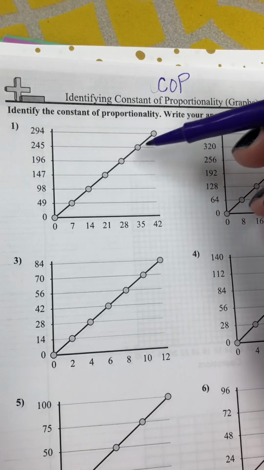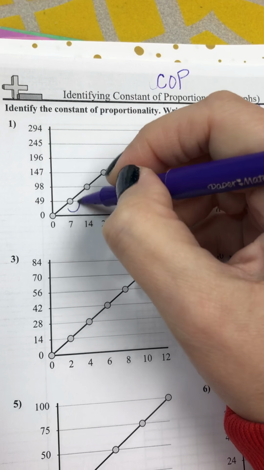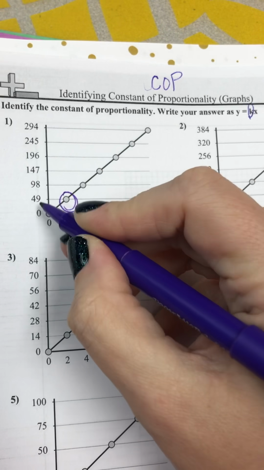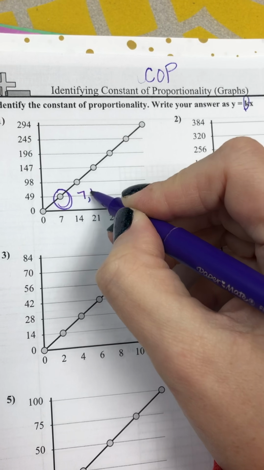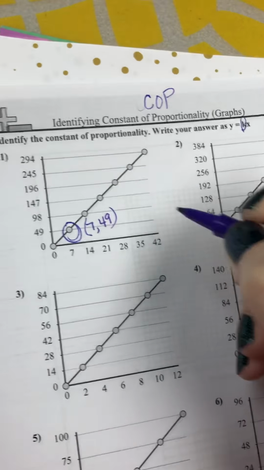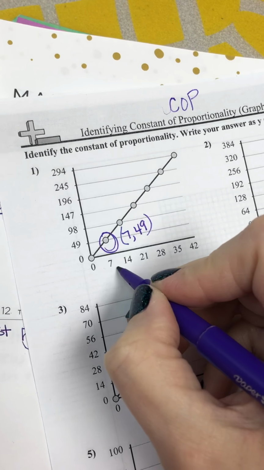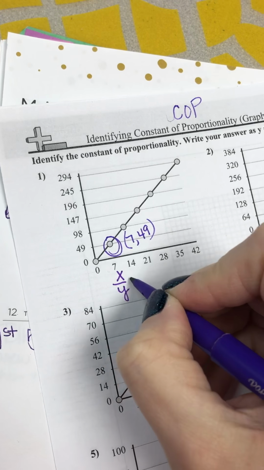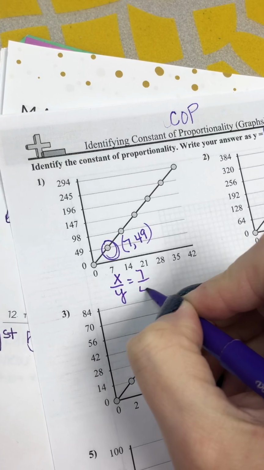So you can pick any point on the graph. I always like to pick the first point because it's a small amount of numbers. So that's 7, 49. So 7 is the X, 49 is the Y. Okay, I write the point to remind myself. So remember yesterday, in order to find the constant of proportionality, we did X over Y. That's going to be 7 over 49.